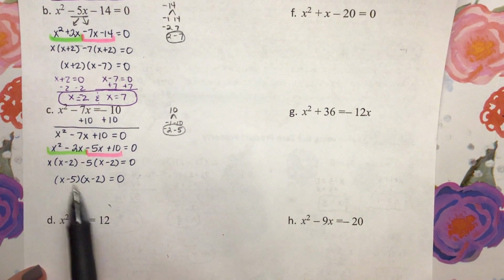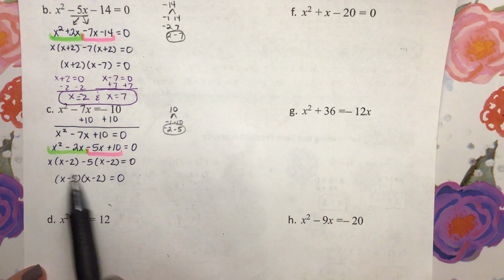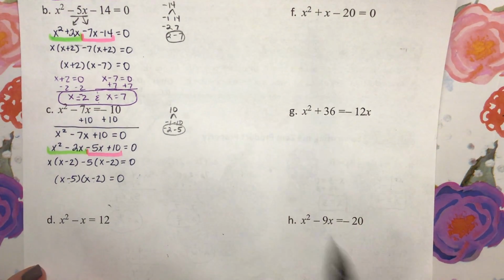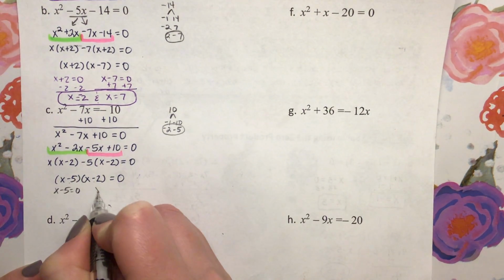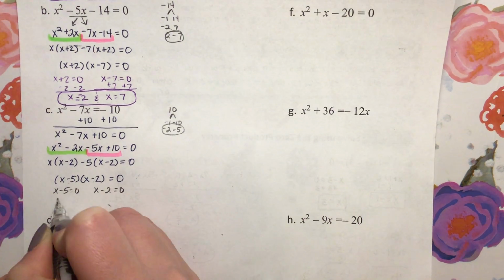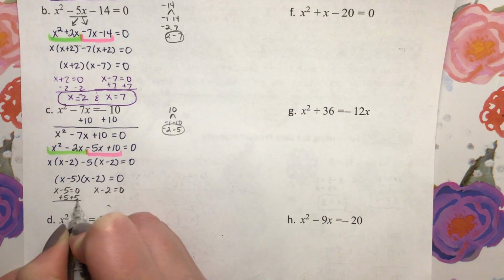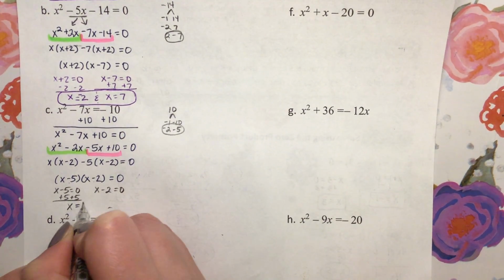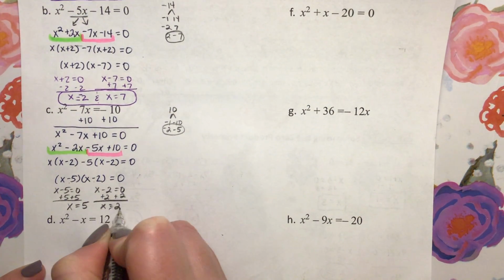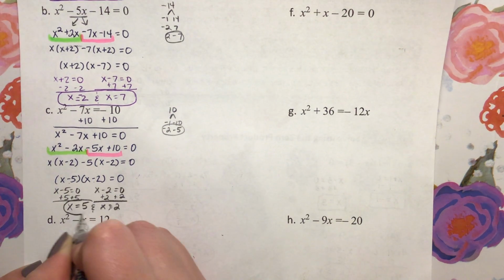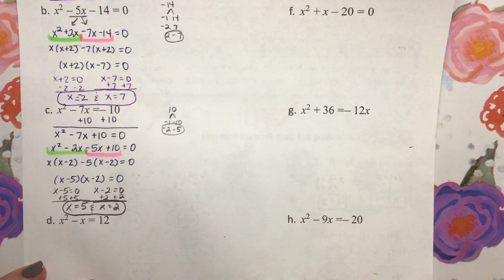And now, something times something equals 0. Either this expression or this expression must equal 0. So I'm going to say x minus 5 is equal to 0 and x minus 2 is equal to 0. Solve both of them for x. This one's getting me x is equal to positive 5. This one's getting me x is equal to positive 2. So those are my two values.